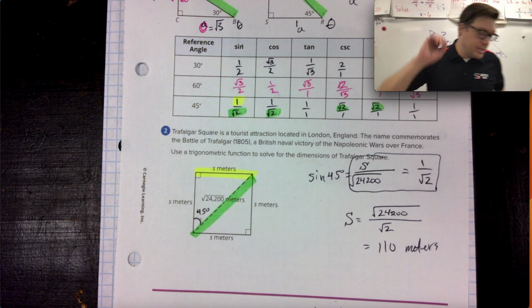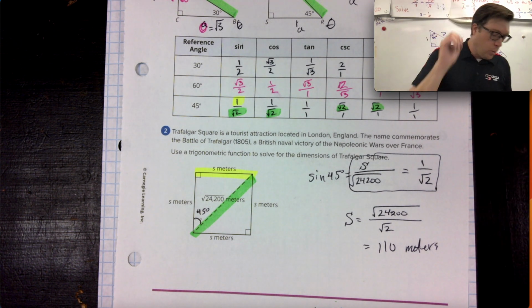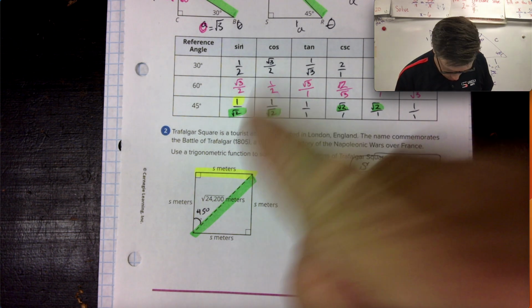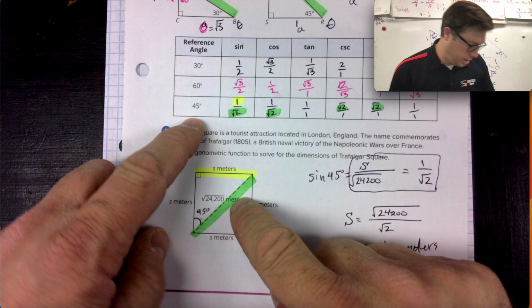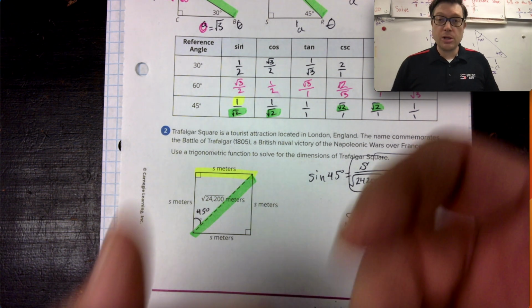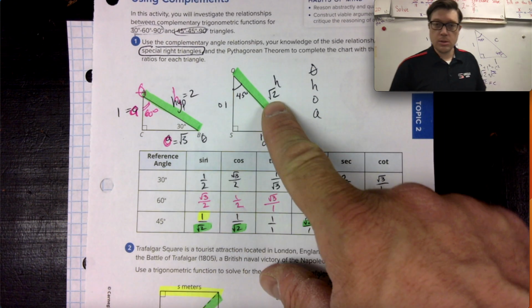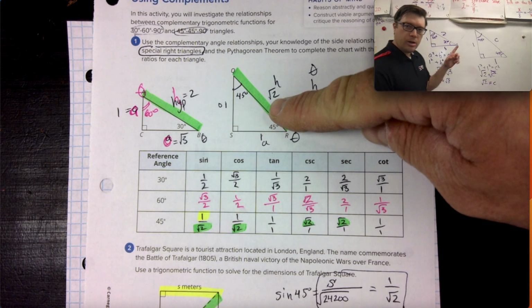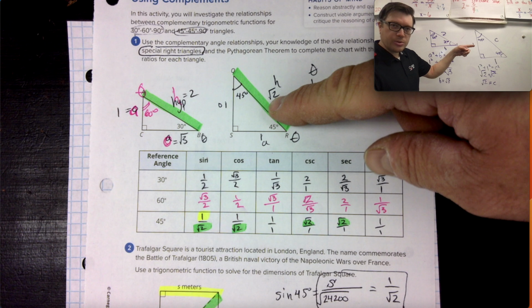Okay, the diagonal of a square forms which type of triangle? A 45-45-90 triangle. How is the Pythagorean theorem used to solve for the length of the hypotenuse? Little review. How did we get square root of 2 for our hypotenuse?